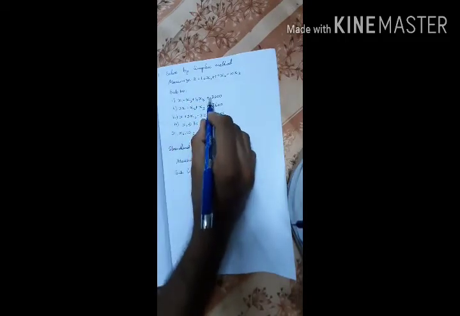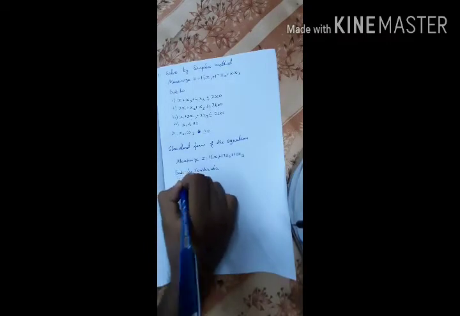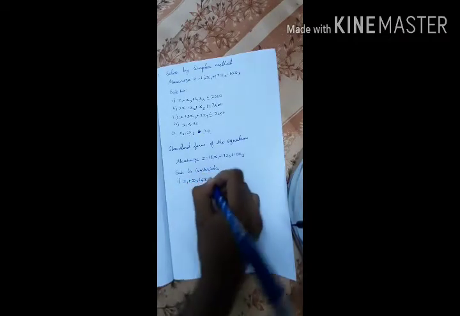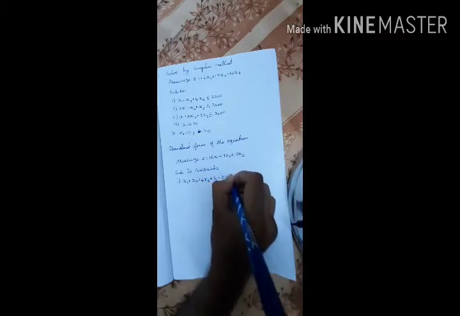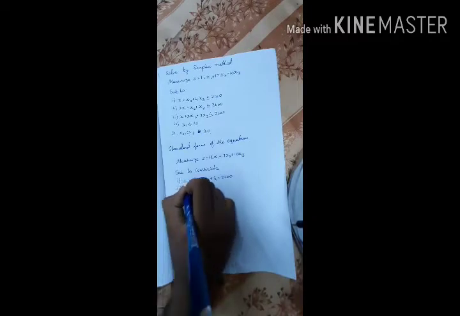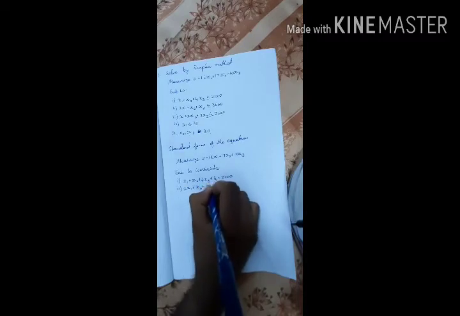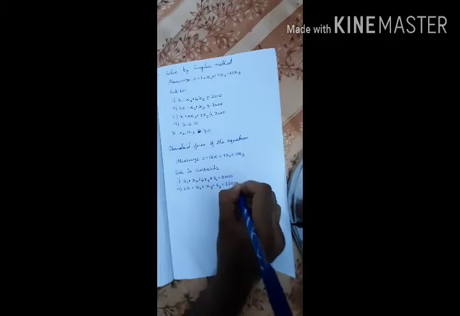We change all the less than or equal to sign into equal to sign by adding a slack variable, that is s. So first one, x1 plus x2 plus 4x3 plus s1 equals 2000. Next one, 2x1 plus x2 plus x3 plus s2 equals 3600.